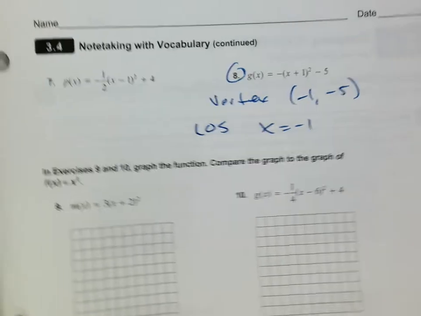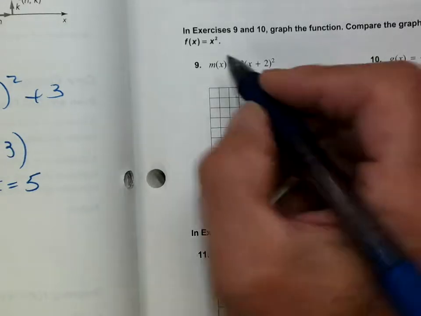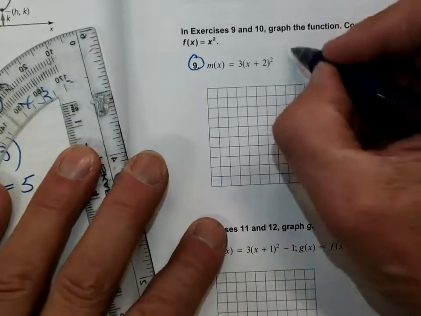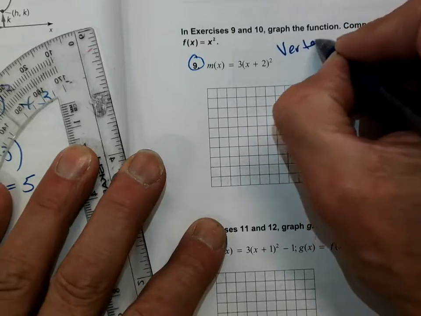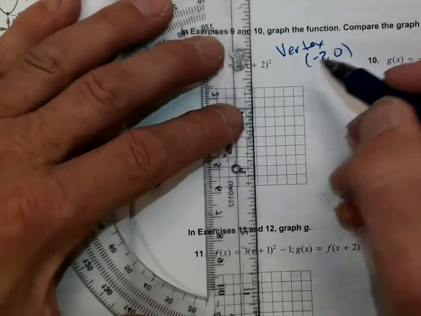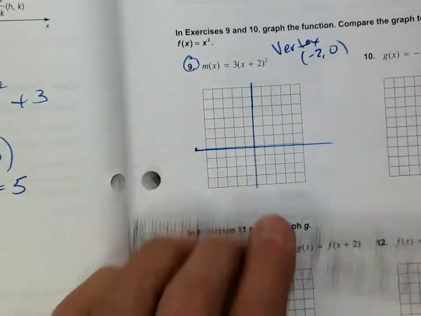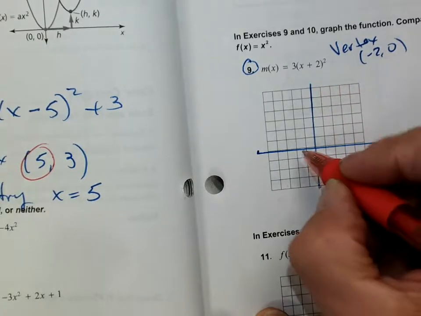Okay, now, 9. What we can do is take our information of the vertex and we can graph it. So if I had to graph number 9, first of all, what's my vertex? Negative 2, 0 is totally right. So let's go ahead and graph that in there. Negative 2, 0. Yep, totally right. Negative 2, 0 is here.